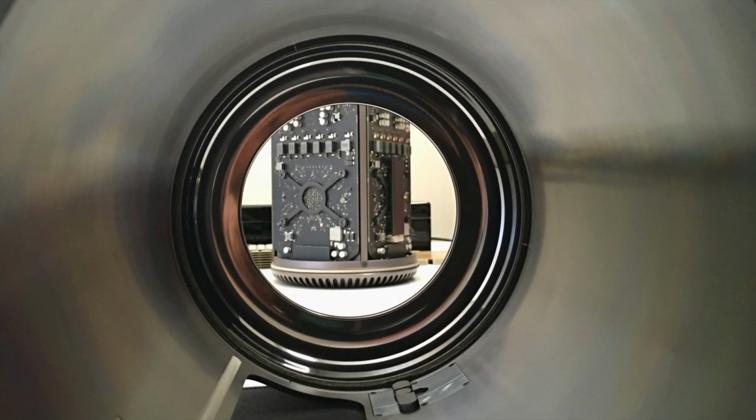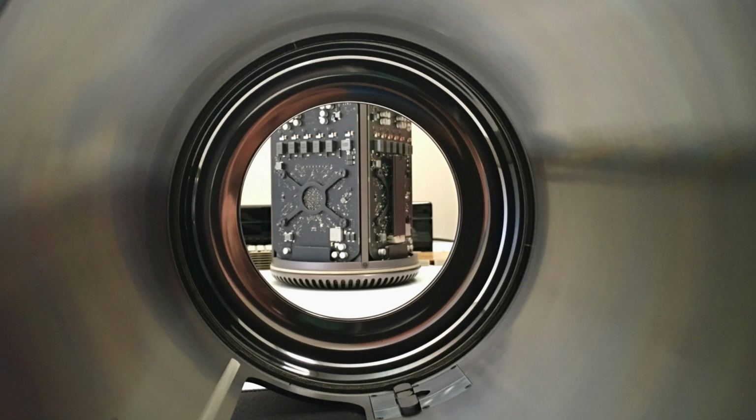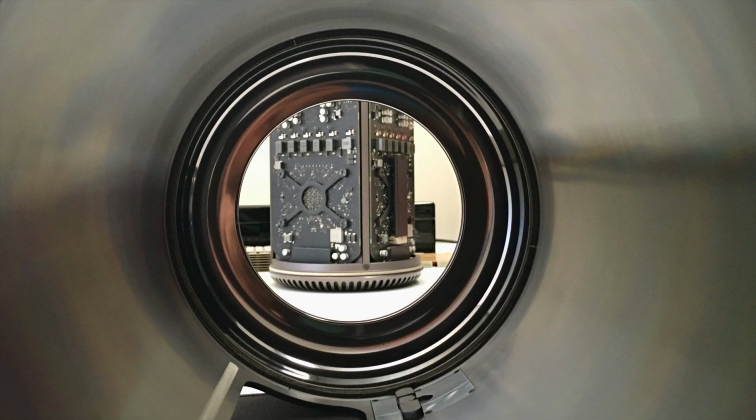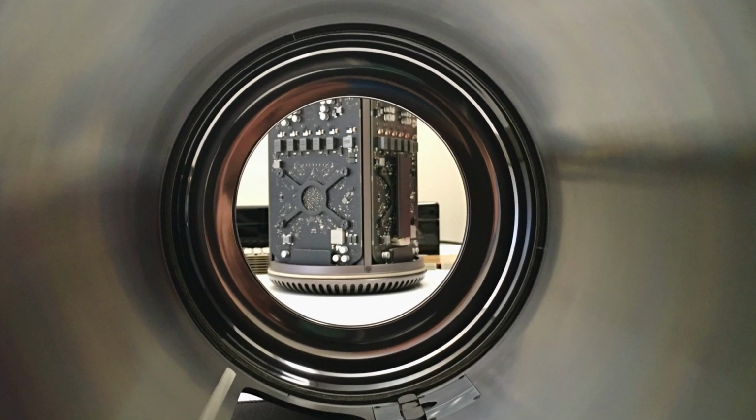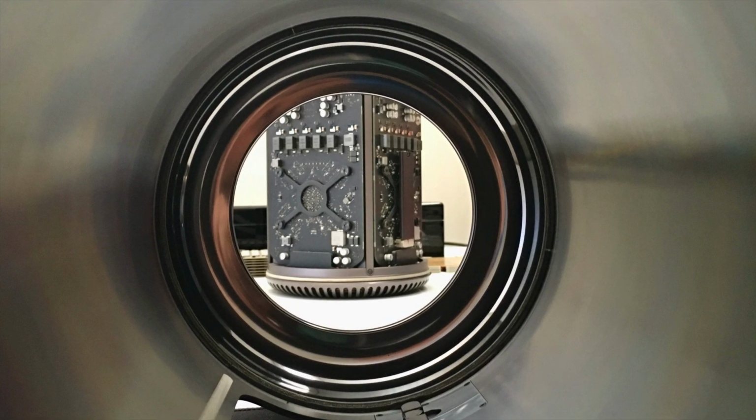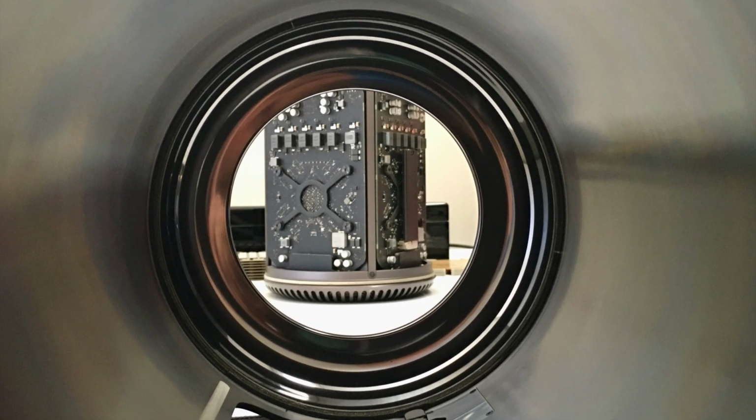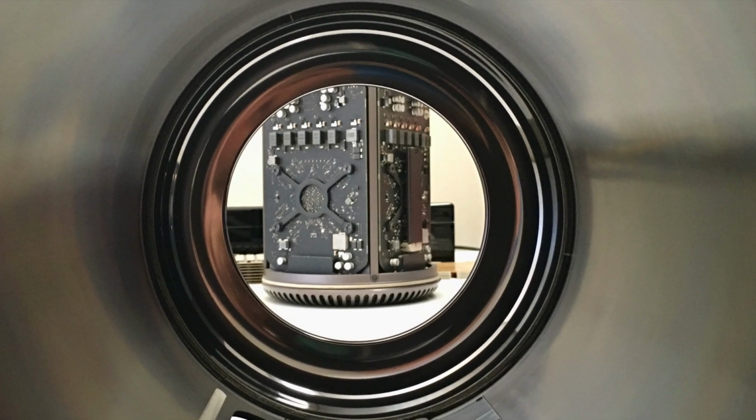Today I'm going to demonstrate the CPU versus the GPU compute performance on a Trashcan Mac Pro. This happens to be the entry-level version equipped with an E5 Xeon with 4 cores running at 3.7 GHz and a pair of D300s with 2 GB of video RAM each.